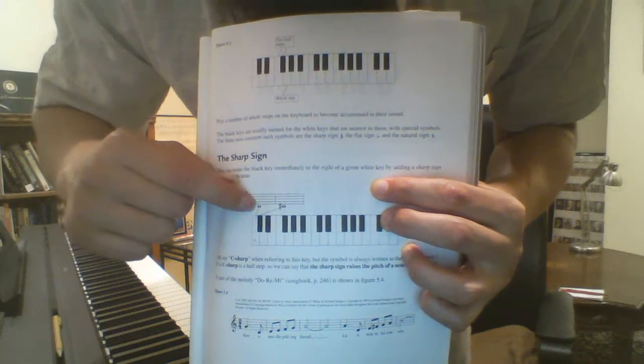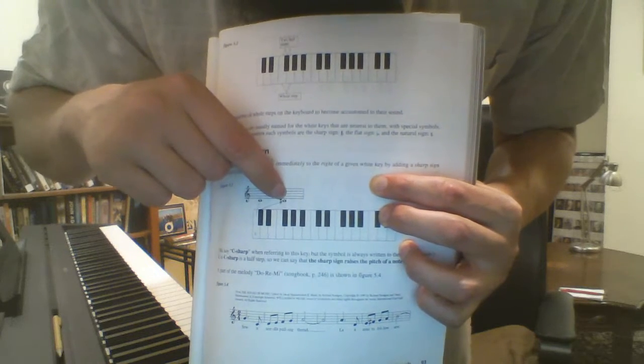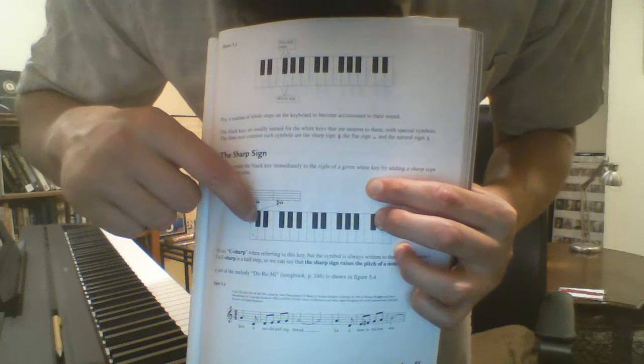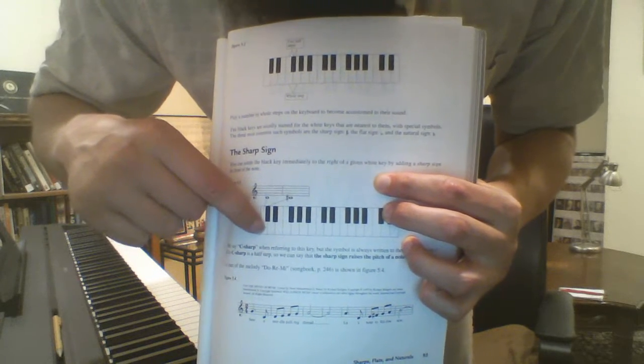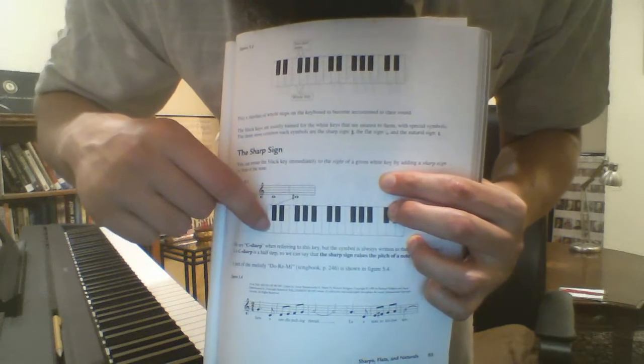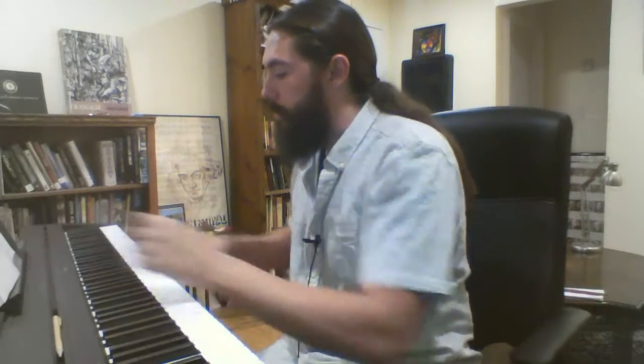So we have C, and that corresponds to this key, and then C sharp. That corresponds to the key directly to the right of this C. So C, and then directly to the right is C sharp on the black key. Okay? Play those. Here's my middle C, and then here's C sharp.